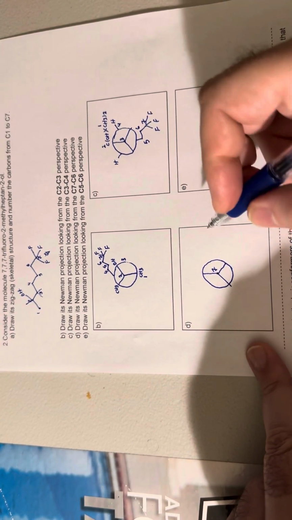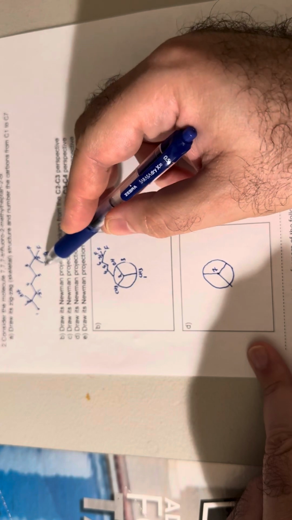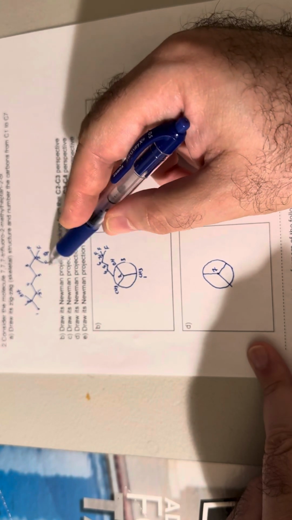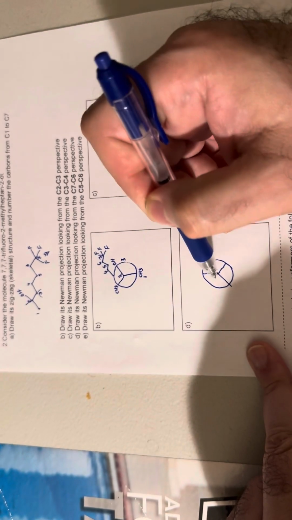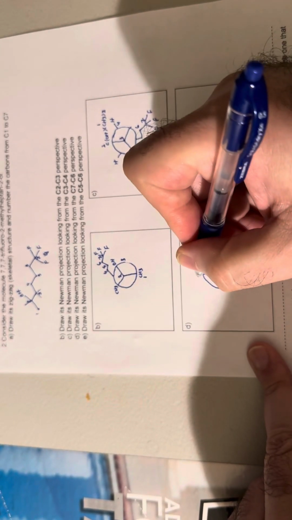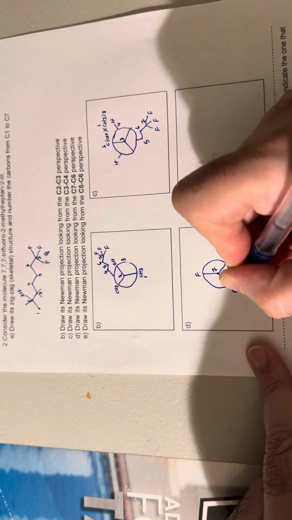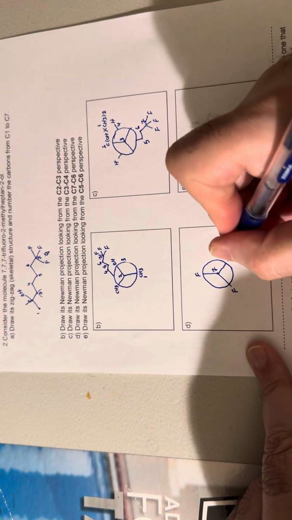For this case, at first we have 3 different fluorines at the top and the 2 bottom sides of carbon number 7. So we have 1 fluorine at the top, the other at the left bottom and the right bottom.